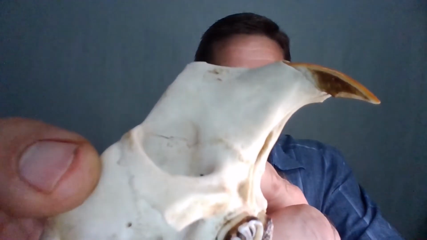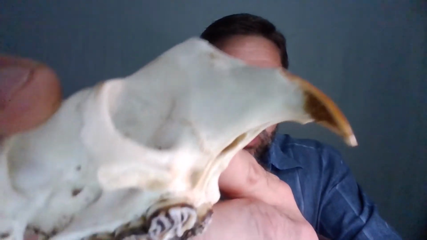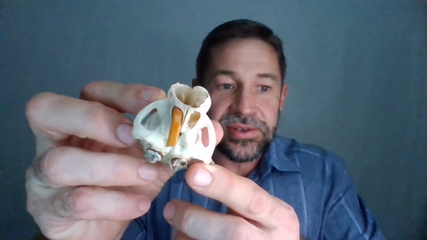And then if we flip it up and over here, you can see the dentine, and you can see how this thing has a really nice sharp edge to it, a nice beveled edge, almost like a knife. So the rodent incisors, the open-rooted teeth.